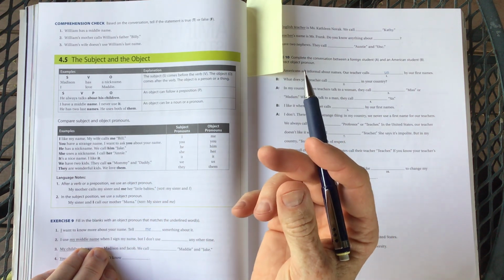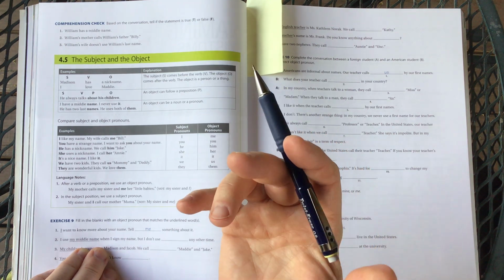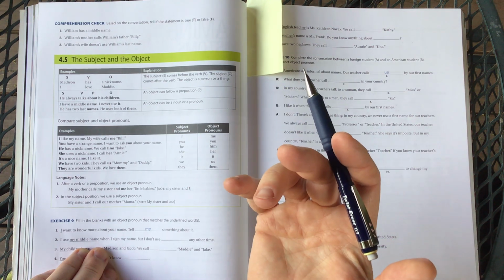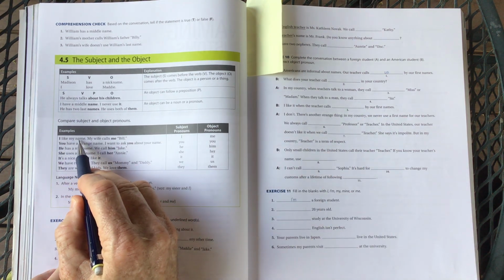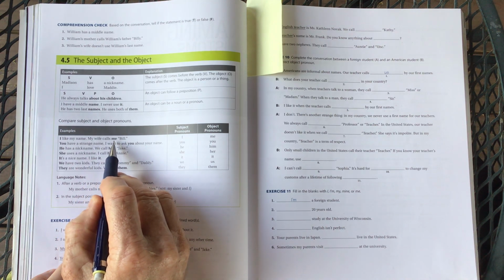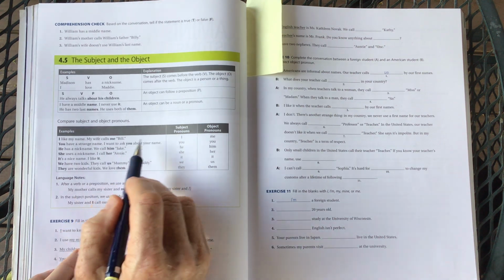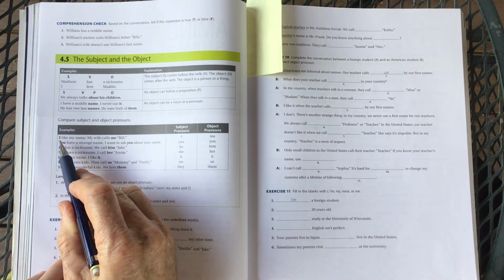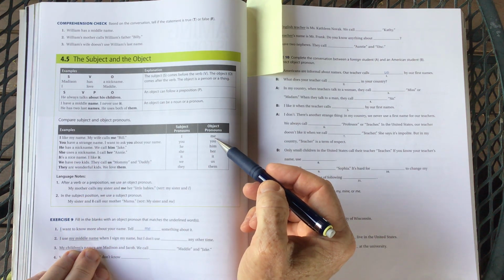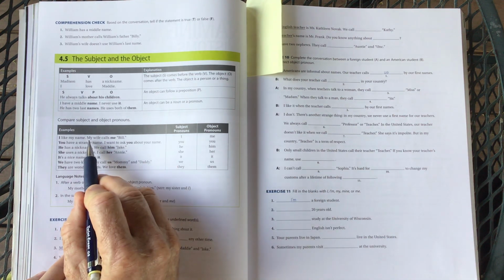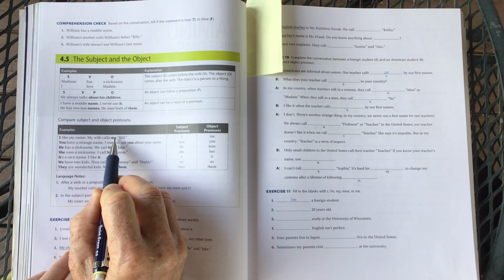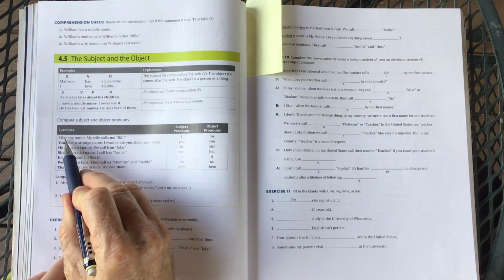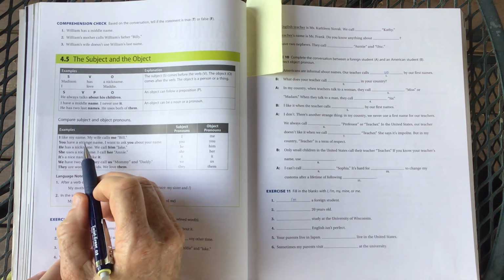So we're looking more in detail at this idea of the difference between a subject and an object pronoun. I like my name. My wife calls me Bill. The subject pronoun is I, and the object pronoun is me. Notice that in the second sentence, my wife calls me Bill. Me is no longer the subject. I is the subject in our first sentence.